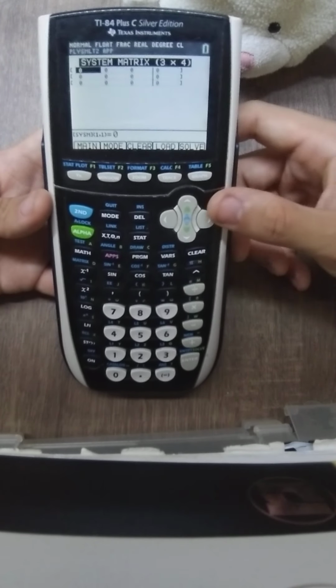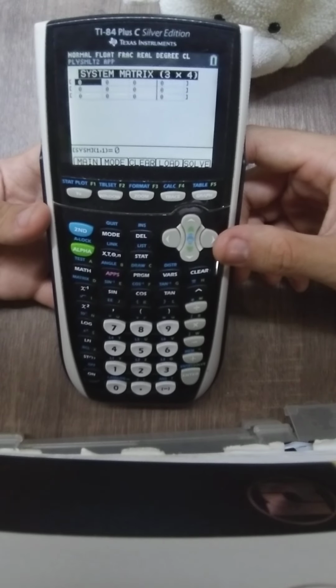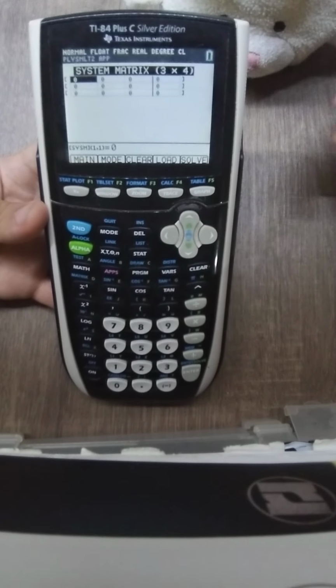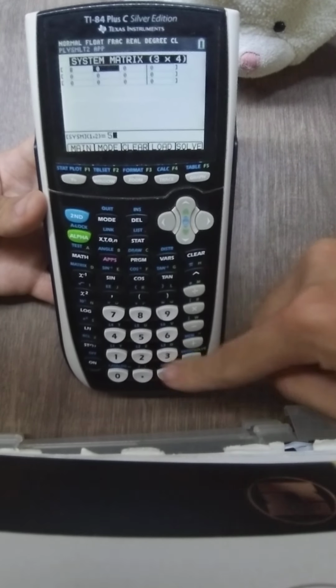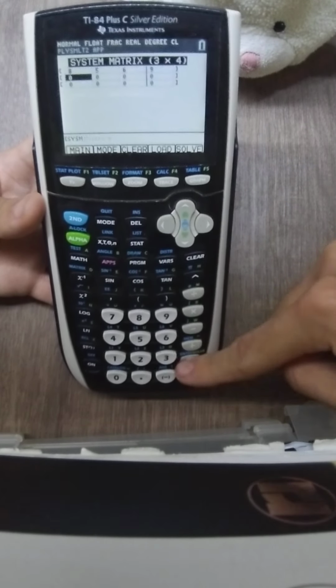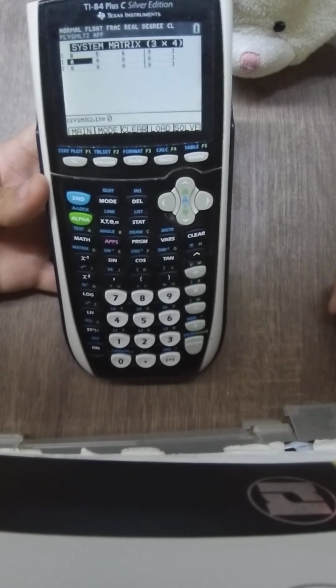So similar to your scientific calculator, your left is your x, your next column is your y, your next column is your z, then lastly is your output. So let's say I have an equation 8x plus 5y plus 6z equals 9. So I have 8, 5, 6, and 9. Do note that every time you key in a value, you have to click on the enter sign.